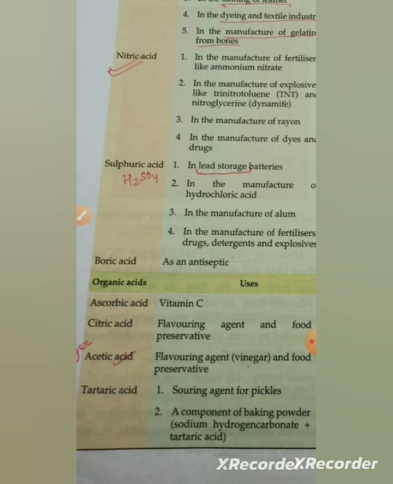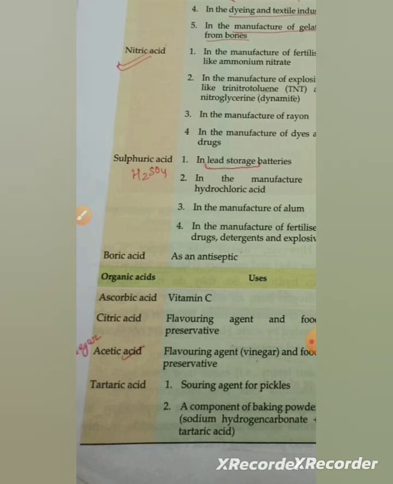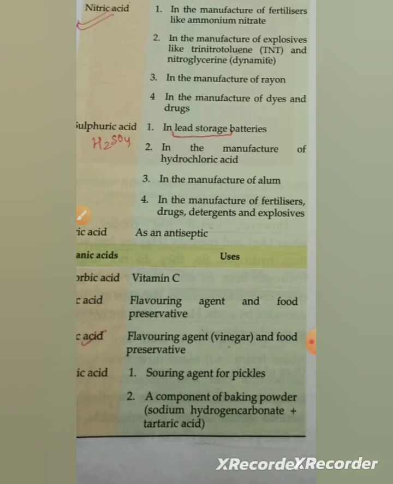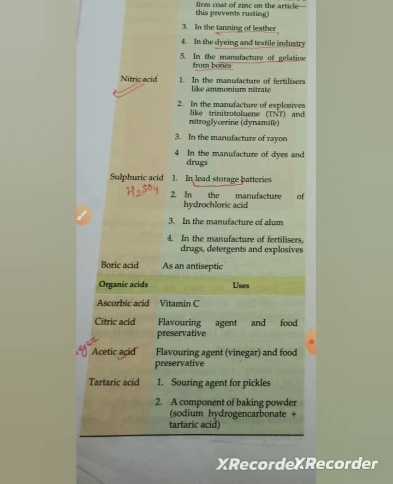Citric acid is the main agent of all the citrus fruits, means the fruits that are sour in taste, citric acid is present in all of them. That's why they are known as the citrus fruits, like the lemon, orange, etc. It is also used as a flavoring agent and food preservative. Now the third organic acid is acetic acid. Acetic acid is the main flavoring agent, also known as vinegar, and mostly used as a food preservative in the common foodstuffs.